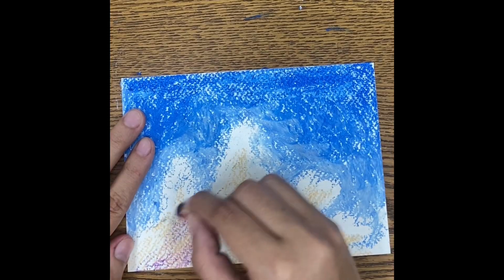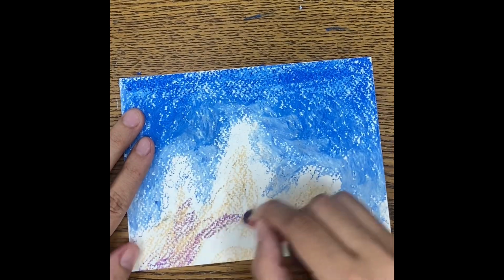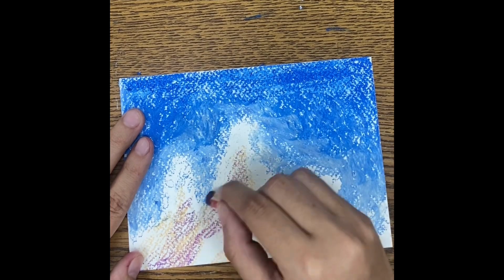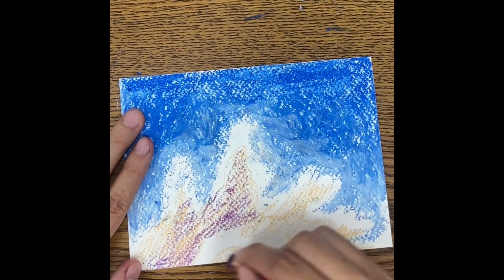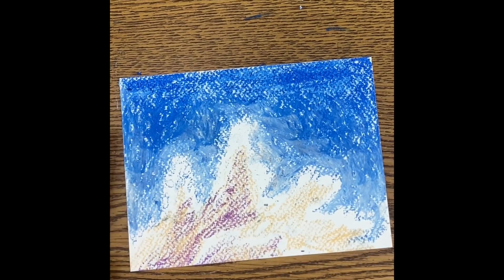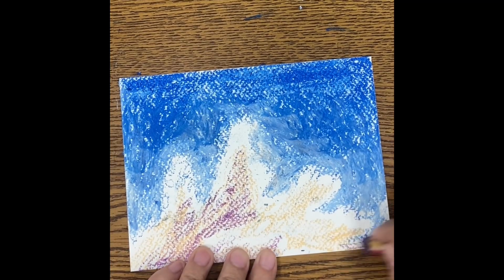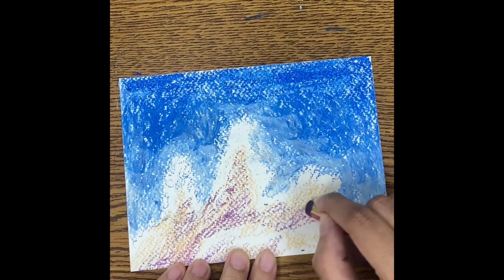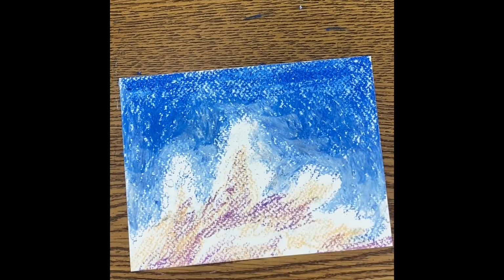Now we want to go in with our darkest part of our cloud shadow, and that is going to be purple. So with our purple oil pastel, we are going to layer over where we went in with the tan. And we are going to, again, go in with our swirlies, swirl our oil pastels, make a bit of a shadow, but make sure you leave some of the tan peeking out. So then, again, it does look like it is shadowing our cloud here.